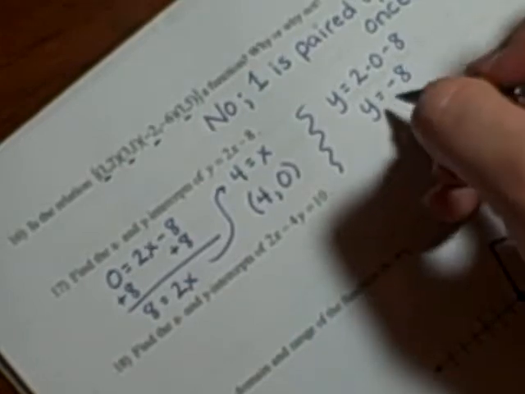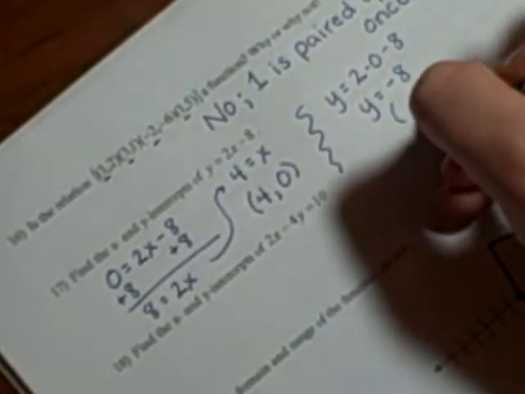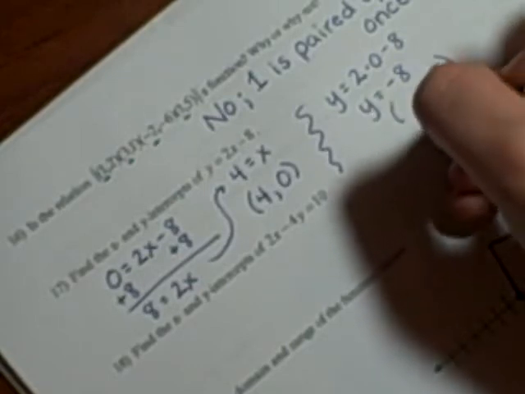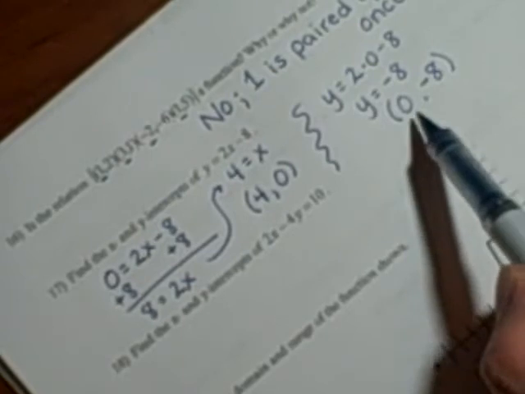If I were to write that as a coordinate, this time I'm going to put the -8 in the y position because it's the y-intercept, and this time the 0 would go in place of x. So my coordinate would be 0, -8.